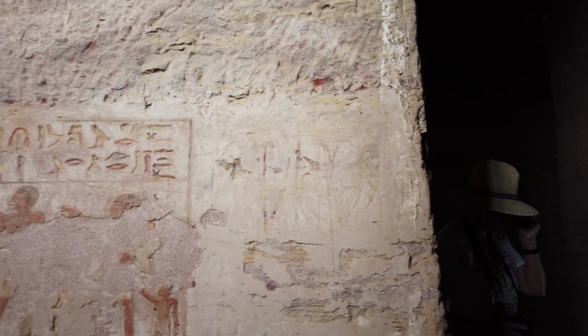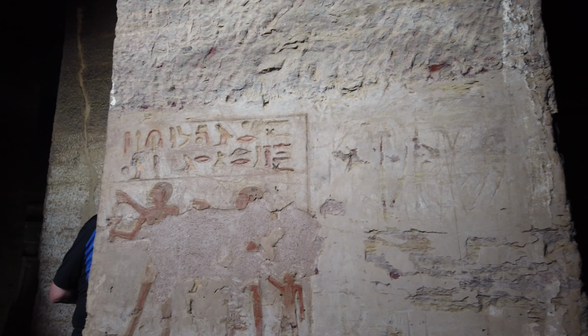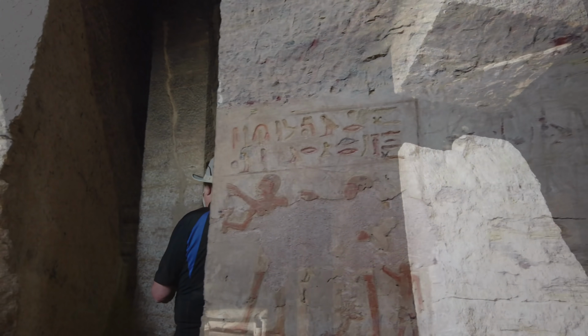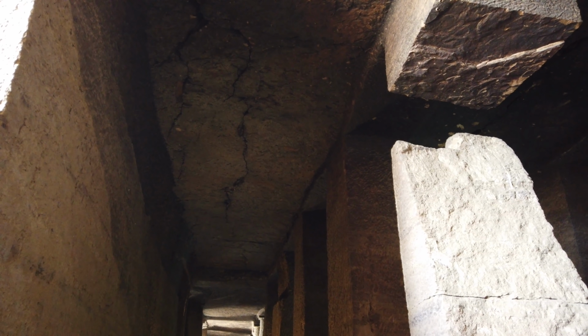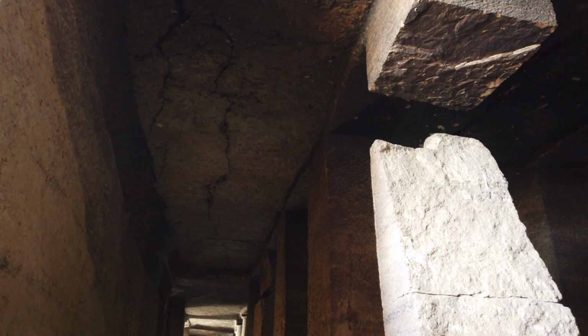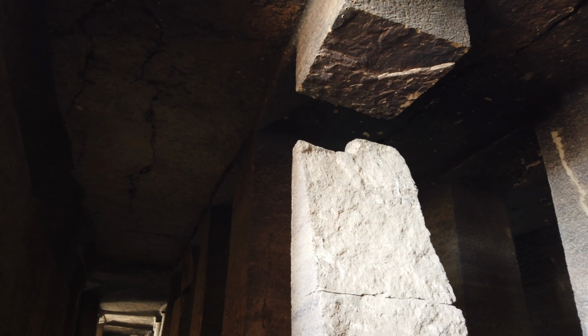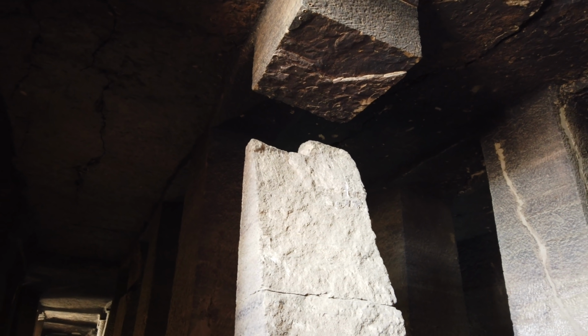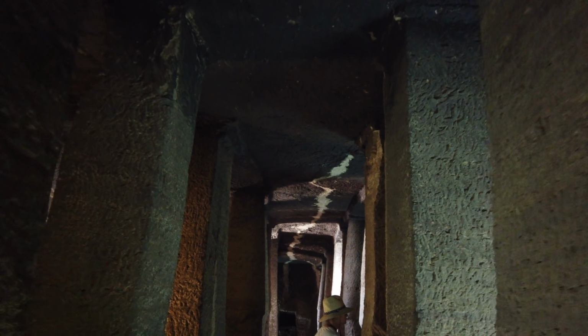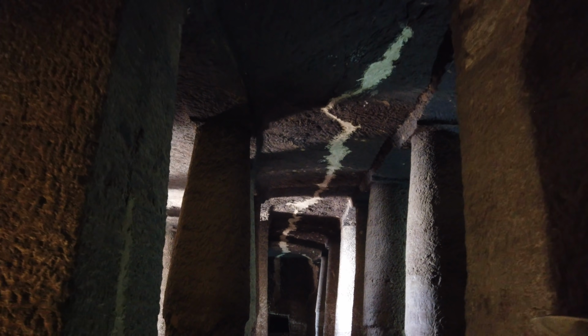And then we see stucco applied with hieroglyphics carved into them. It's a lot easier to do that with a calcium carbonate based stucco than it is to carve into the bedrock itself. And here we have a broken pillar. When in the ancient past that happened, I'm not sure. Notice also the giant crack in the ceiling.